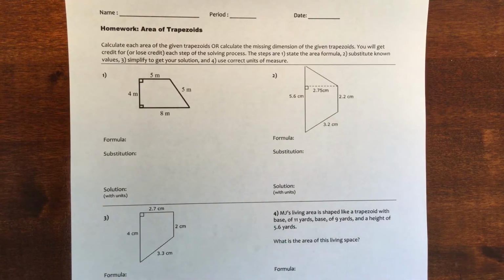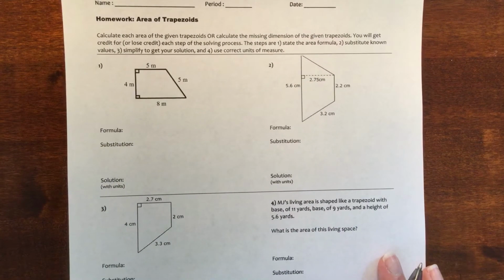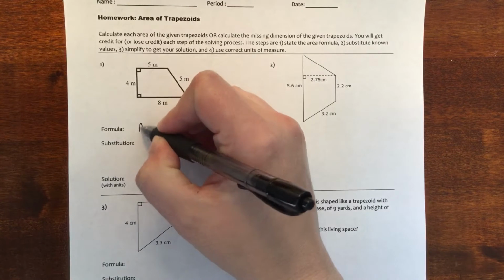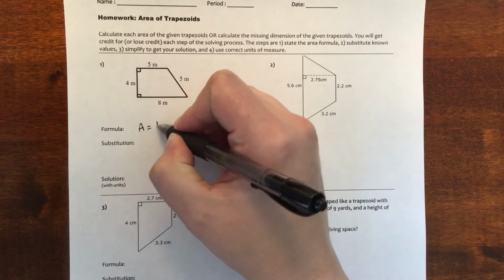This video is an answer key for what would be worksheet 34 for on-level and worksheet 30 for pre-AP on area of trapezoids. For each, you are asked to show your work step by step, including writing down the formula you will use, the substituted values, simplifying all the way until your solution, and providing the correct units of measure. All of these are trapezoids.